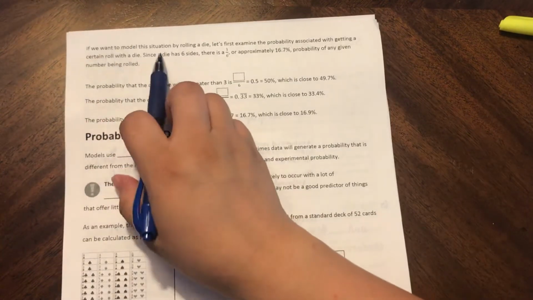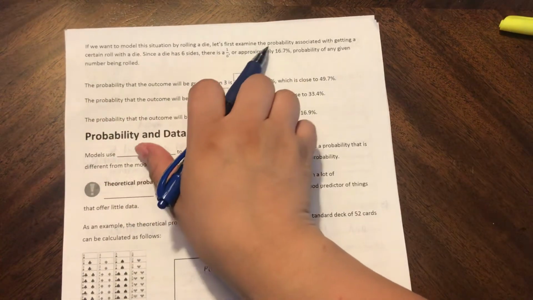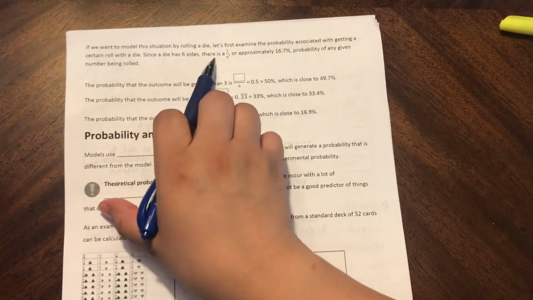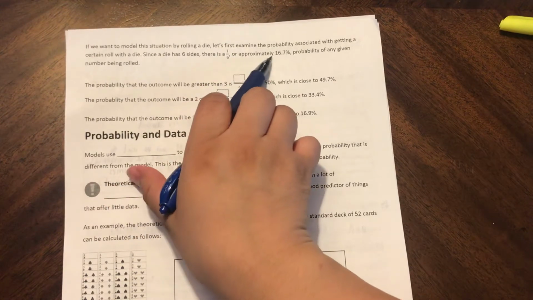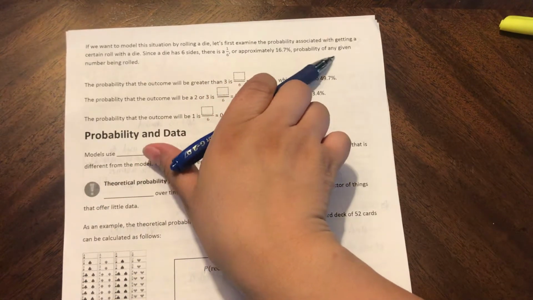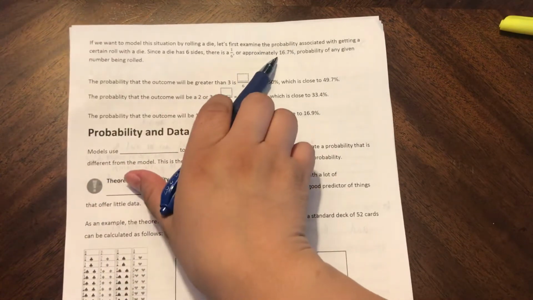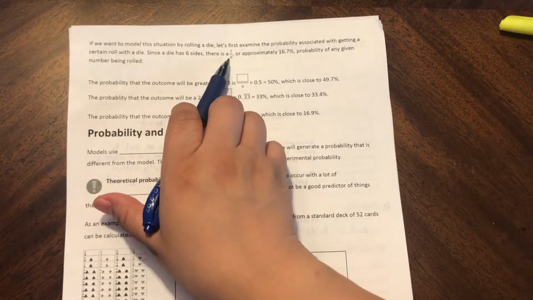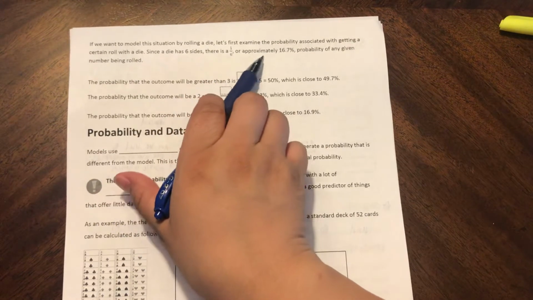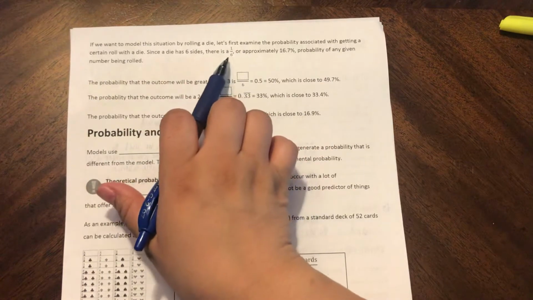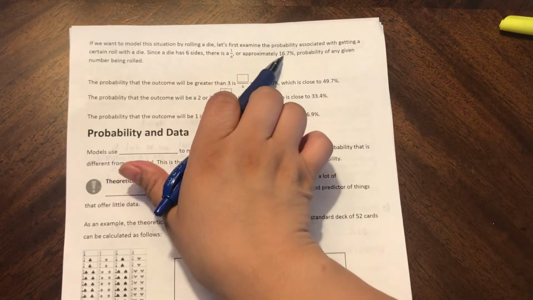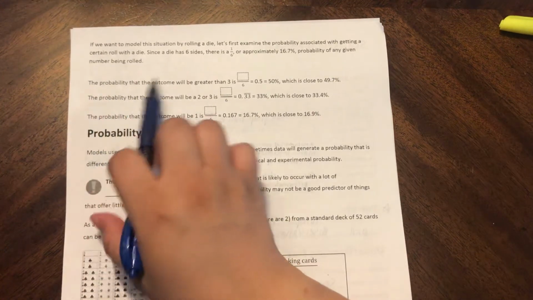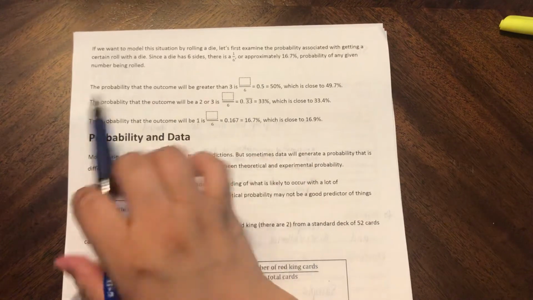Okay, if we want to model the situation by rolling a die, let's first examine the probability associated with getting a certain roll with a die. Since there are 6 sides, there is a 1/6 or approximately 16.7% probability of any given number being rolled. So just to review, how do you change this fraction into a decimal? You divide 1 by 6, and then you get 0.16666, like it keeps going. We round that to 167, and then you move the decimal over twice. So that's how you get that percent. Okay, so that would be something you would do on a normal calculator.